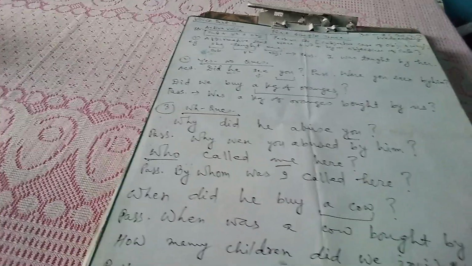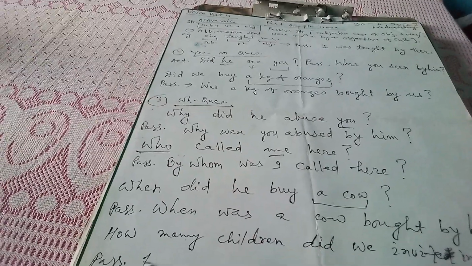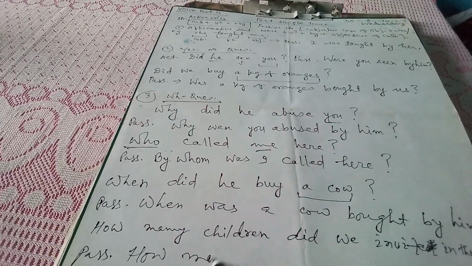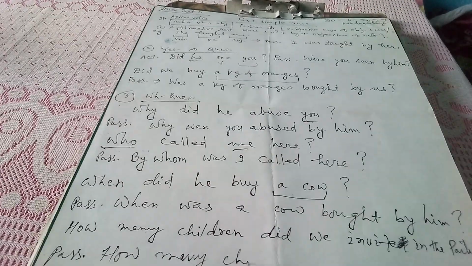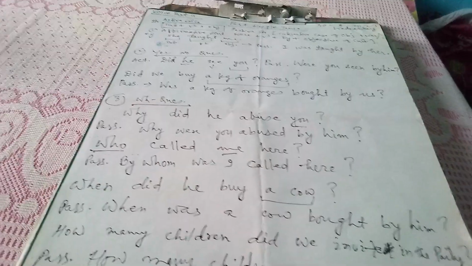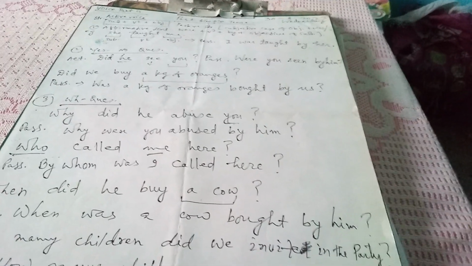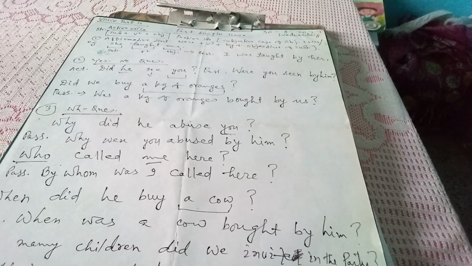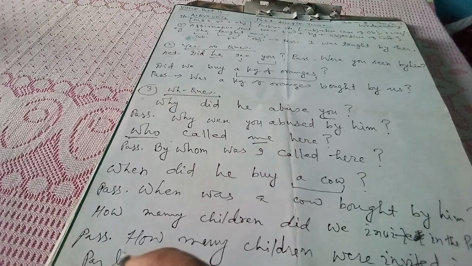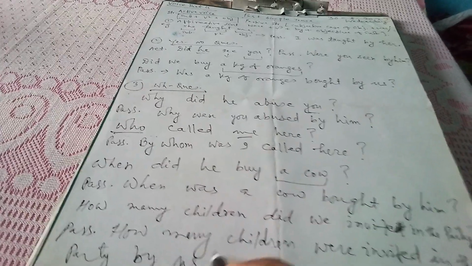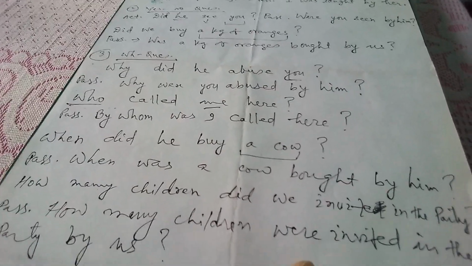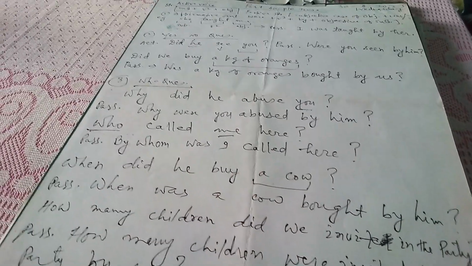So here how many children will remain same. So how many children were invited in the party by us? Because how many children is plural, that's why we have used were here. So how many children were invited in the party by us?